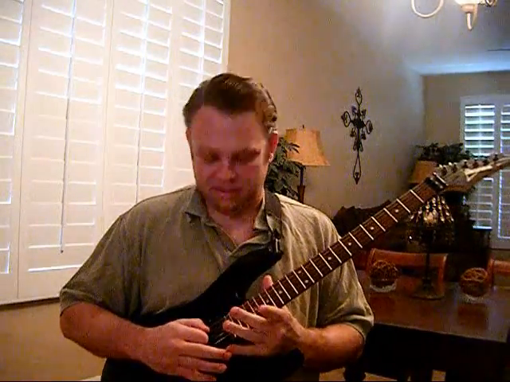Woo, these frets are tight together. Okay, so that should be it. You got it. That's it. There's no more.